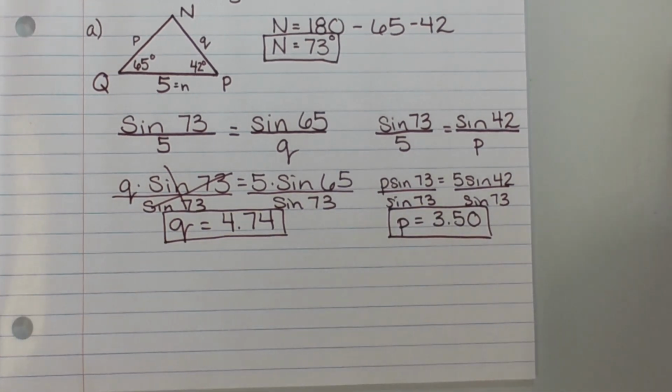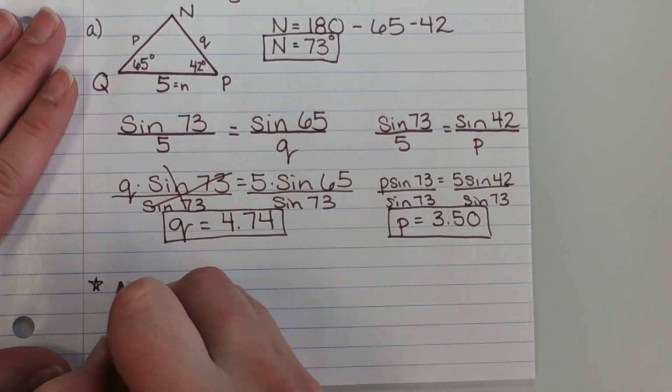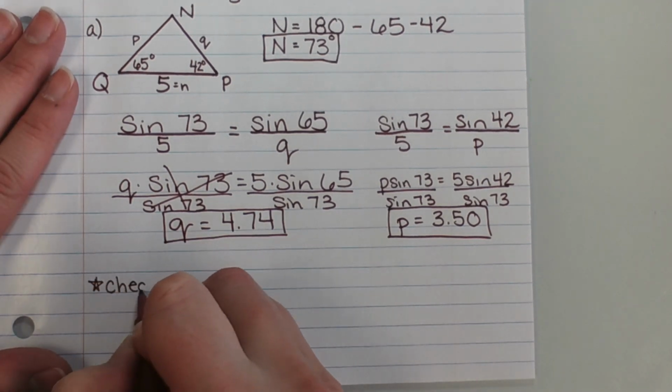Now, one of the things that you're going to want to do when you finish working with law of sines and law of cosines for that matter. It shouldn't become a problem on today's stuff, but it can become a problem, is in all actuality, you should check that the triangle makes sense.